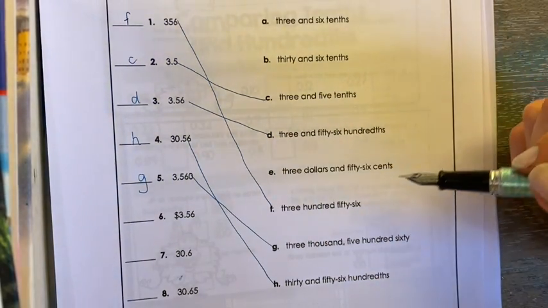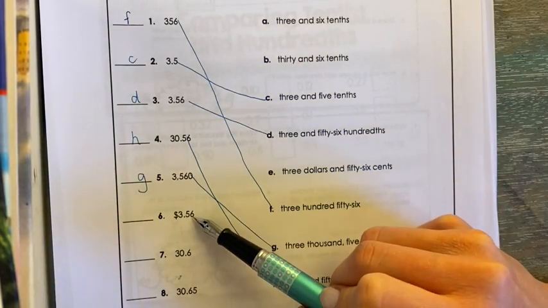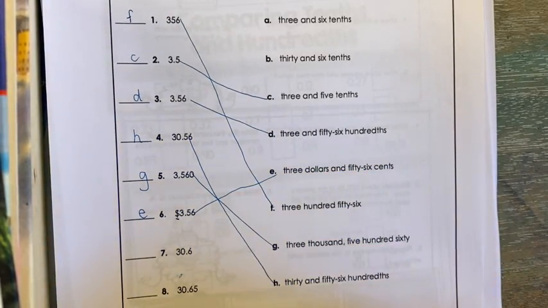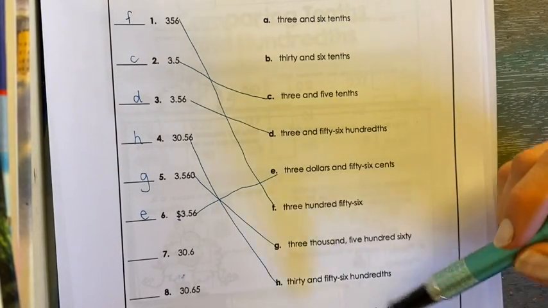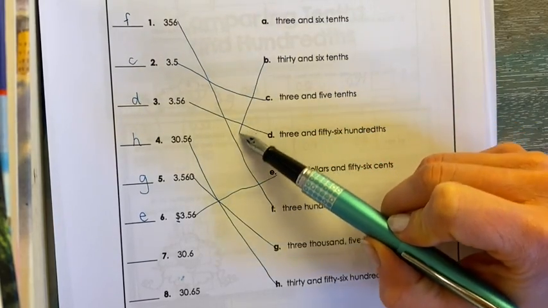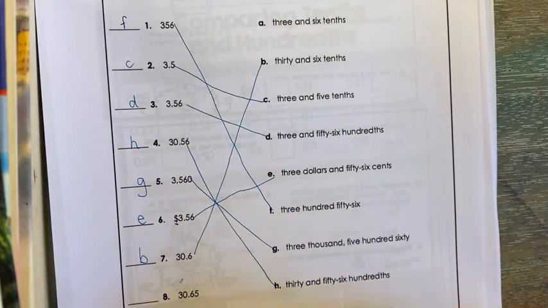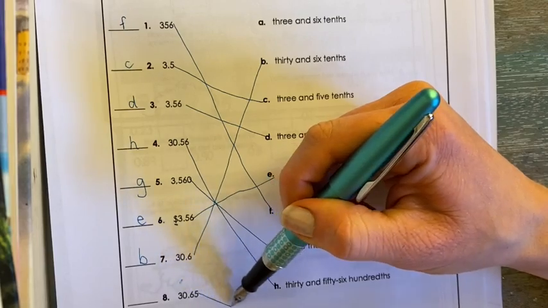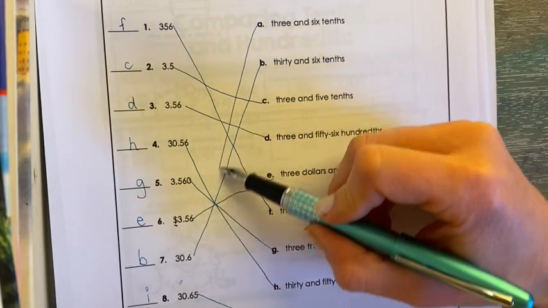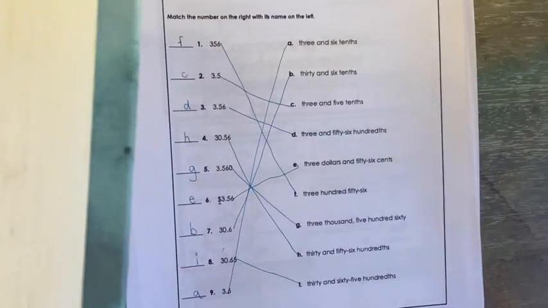$3.56, so 3.56, and I'd go $3.56. This even says $3. E, I know the dollars because I can see the dollar sign. Next one, 30.6, so I go here, 30 6/10, right? Oh, that's B. See what I mean? It starts to get confusing, so write the letters next to it. 30.65, so 30 65/100, that's I, and 3.6, 3 6/10, and that's A. All right. Oh, you couldn't see that last part.